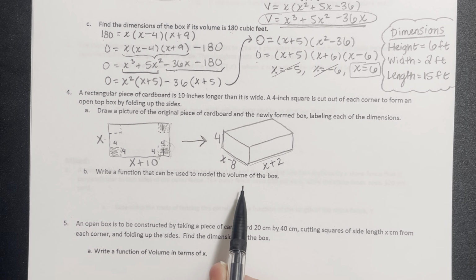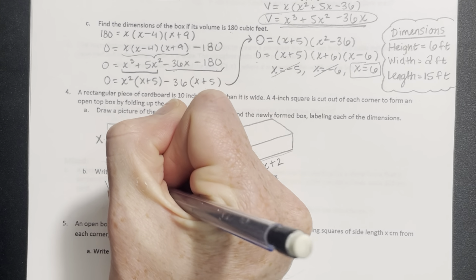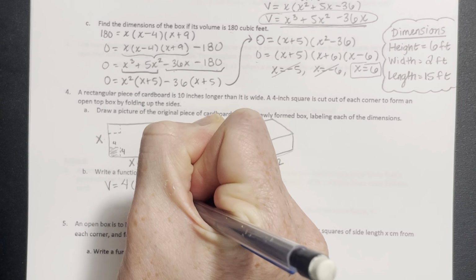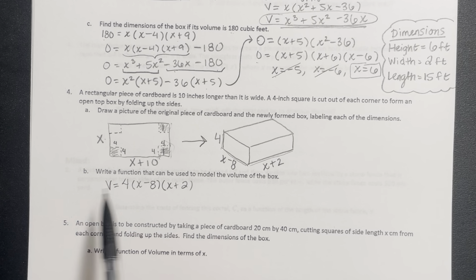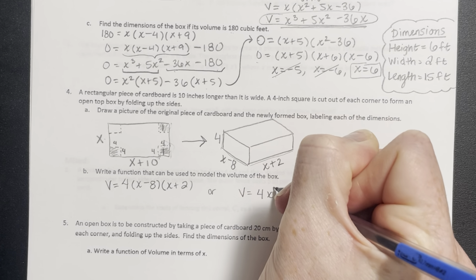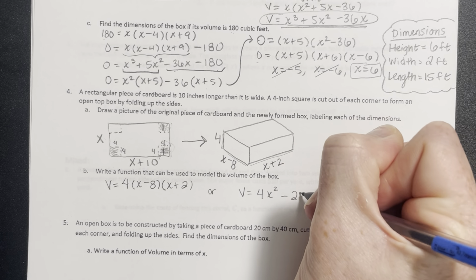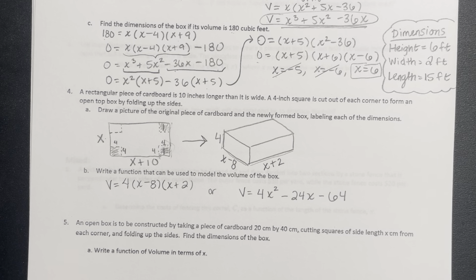As we write a function for this, that volume function is still going to be length times width times height. In this case, that's 4 times (x minus 8) times (x plus 2). That's a factored form equation. You could write this in standard form, and that would end up being 4x squared minus 24x minus 64. And so I don't expect you to expand all of that in one step. You would need to multiply out (x minus 8) times (x plus 2) and then distribute the 4. But we should end up with something like this.